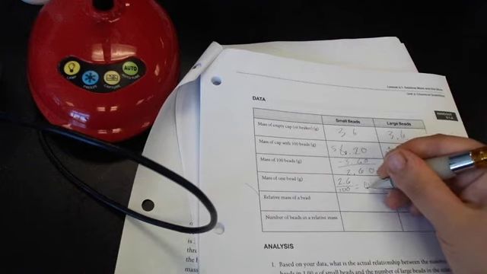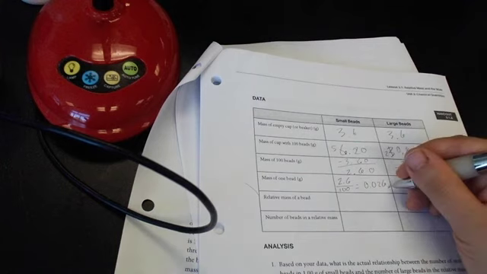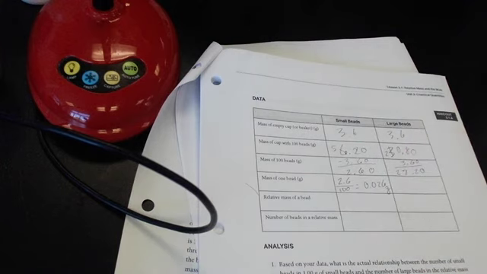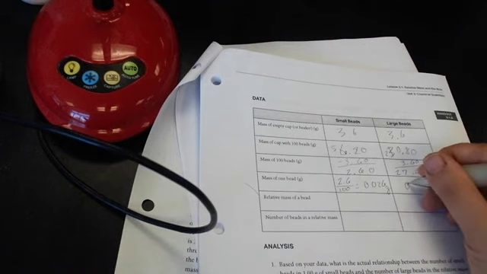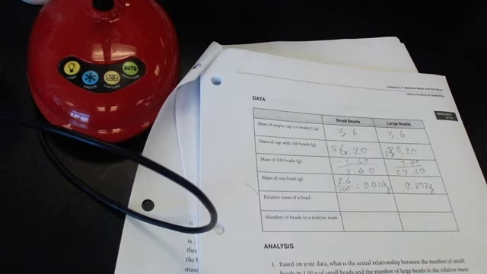It's going to come out to 0.026 grams versus 27.2 divided by 100 grams is 0.272 grams.